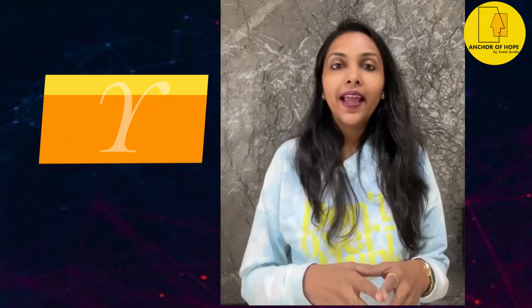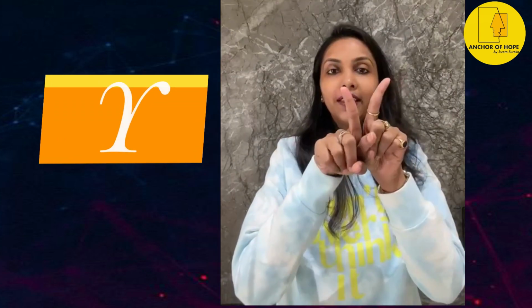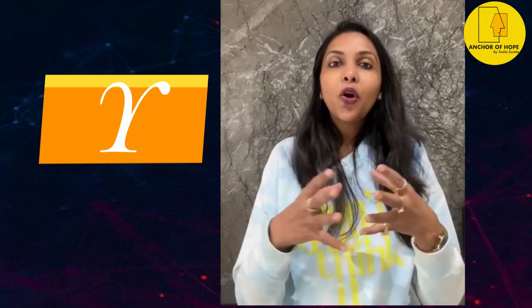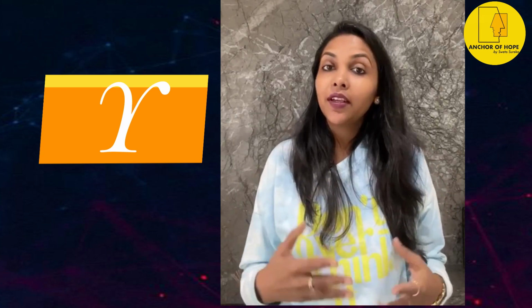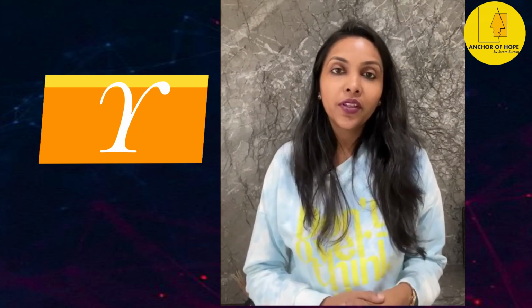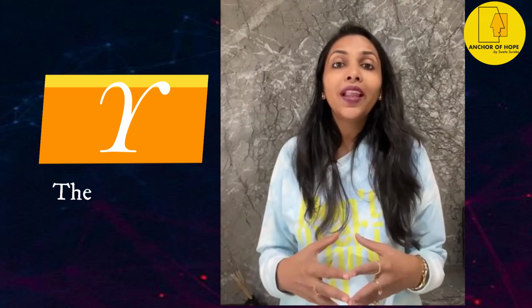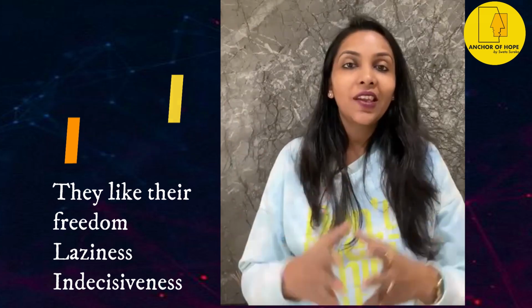Alphabet Y is like, there is a straight road and then there are two forks. So it is about changing your directions in life. It can be either out of choice or out of compulsion and force. However, Ys do not like to be restrained. They like their freedom, but they also have that laziness and indecisiveness in them. So they need to create that balance, otherwise they can just go off track and haywire.